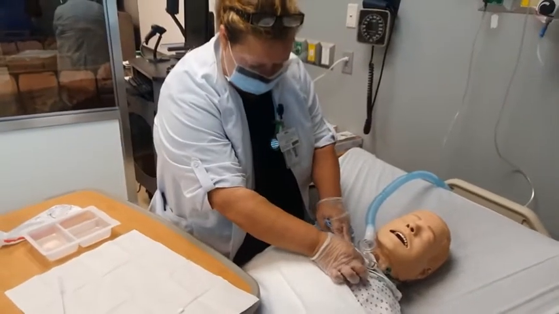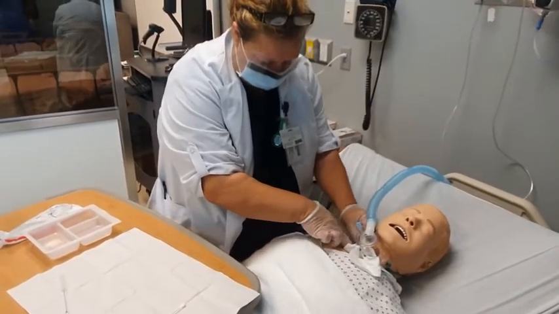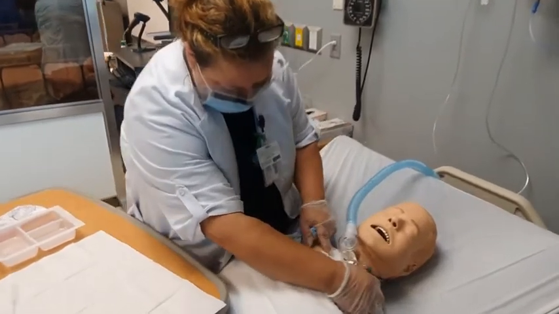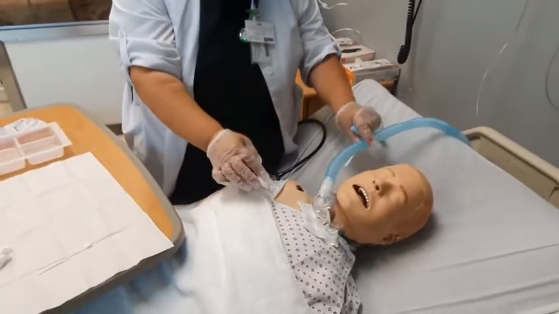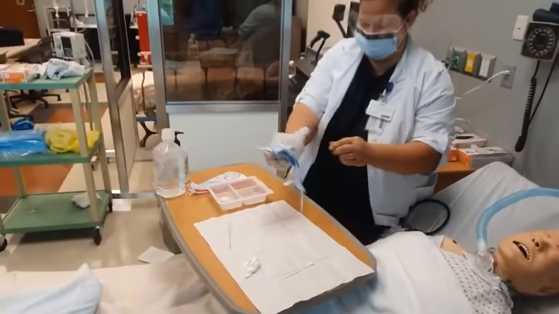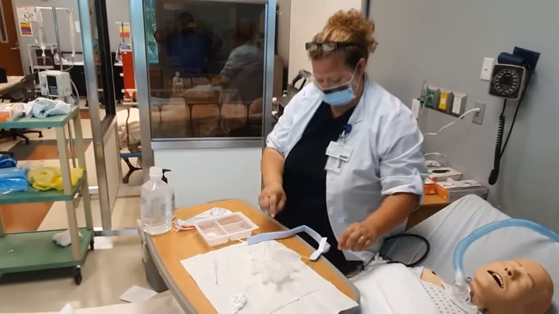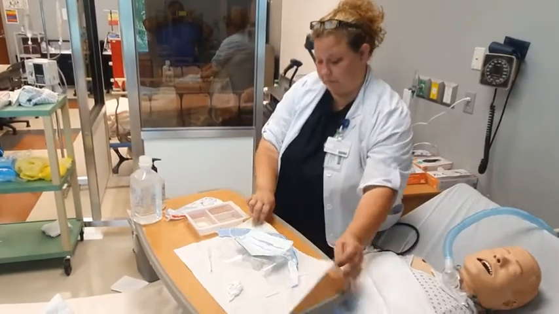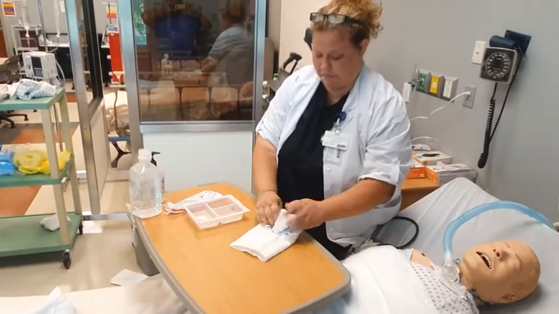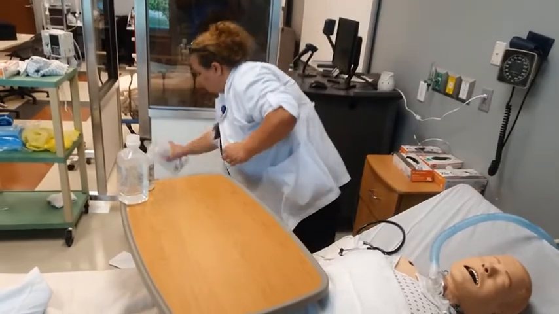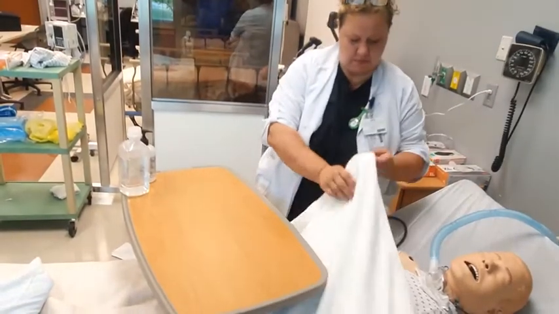If this did happen with your gauze, you're still not having to be sterile, and you can slide it back under there. Go ahead and discard all your disposable equipment appropriately. Remove your gloves and your mask and face shield. Clean your hands. Reassess their respiratory status.